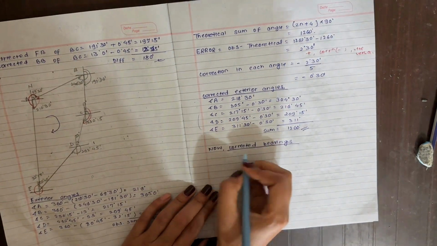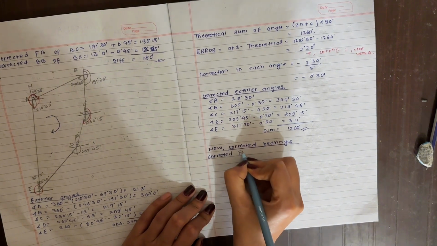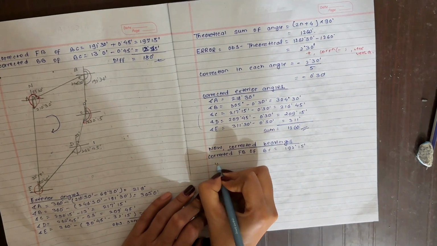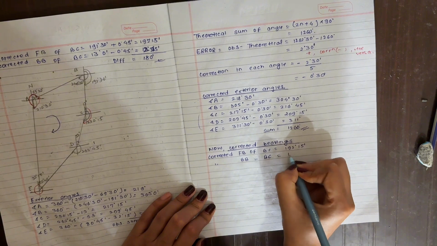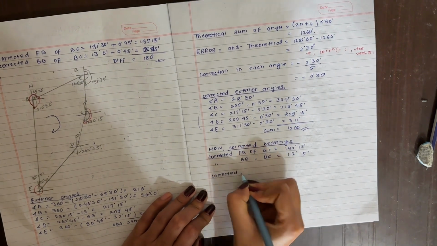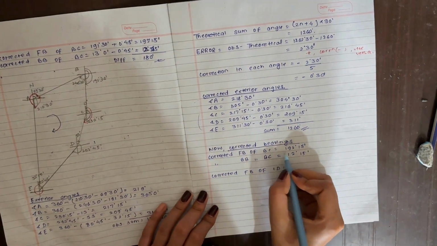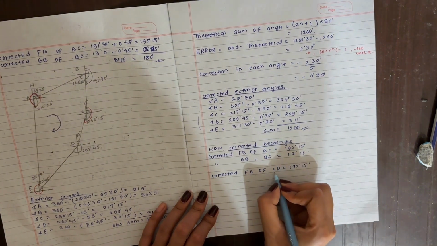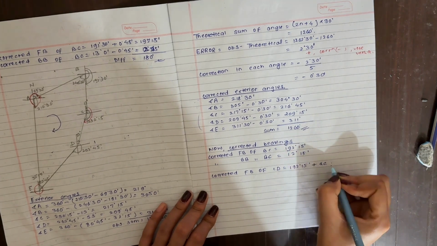So here corrected bearings: the corrected fore bearing of BC is equal to 192 degree 15 minute, and corrected back bearing of BC is equal to 12 degree 15 minute. Now corrected fore bearing of CD is equal to fore bearing of the previous line, that is 192 degree 15 minute, plus the station angle, that is angle C, minus 180 degree, since this sum will be greater than 180 degree.